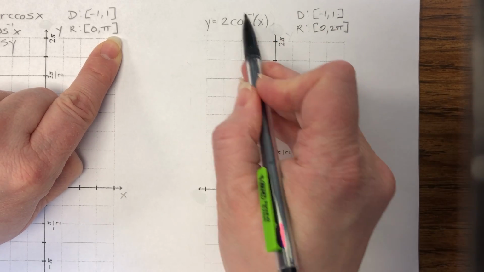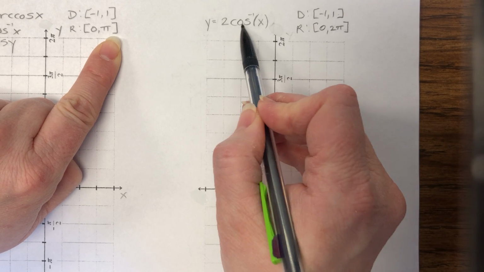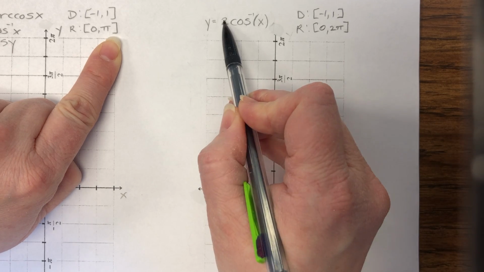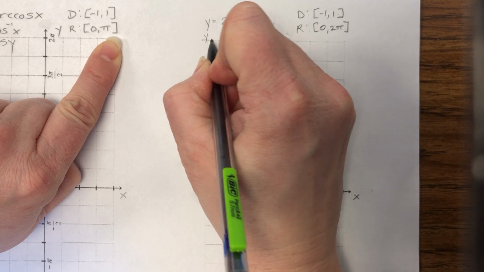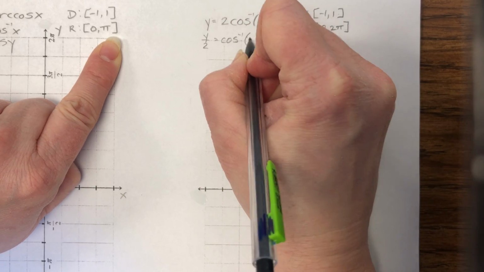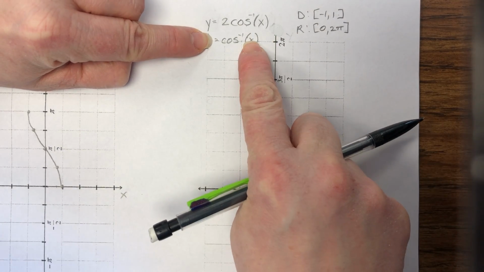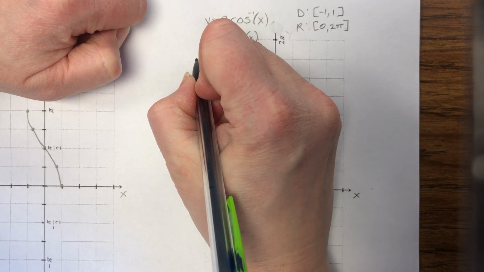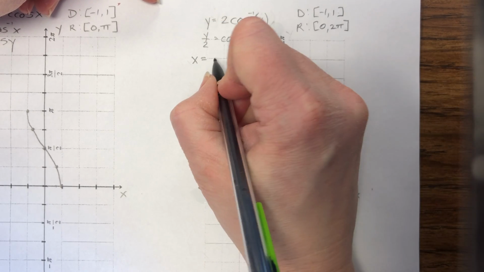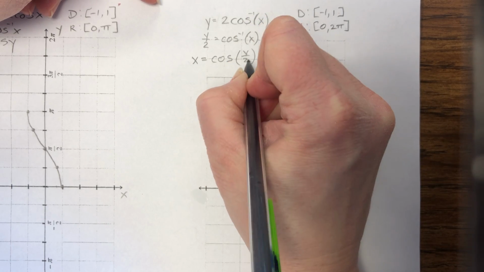So when I switch this, in order to go x equals, this cosine inverse, this inverse cosine, arc cosine, has to be by itself. So I have to divide by 2. So I have y divided by 2 equals the inverse cosine of x. Then I can change the form. Again, this is my angle, this is my ratio. So x is equal to the cosine of y divided by 2.